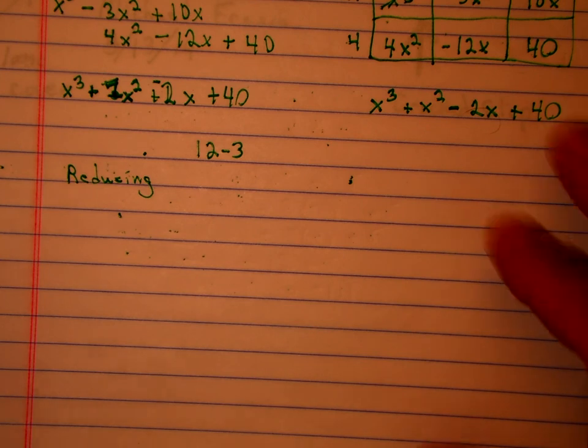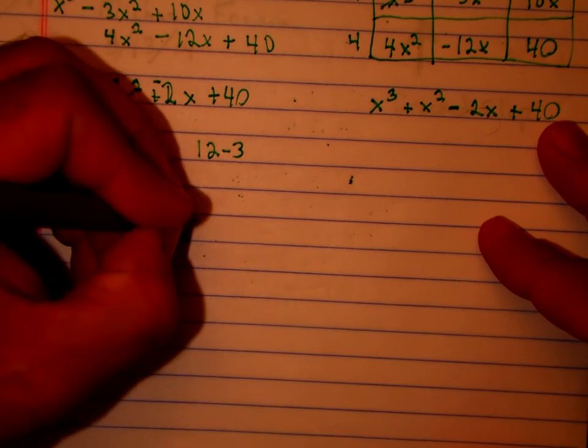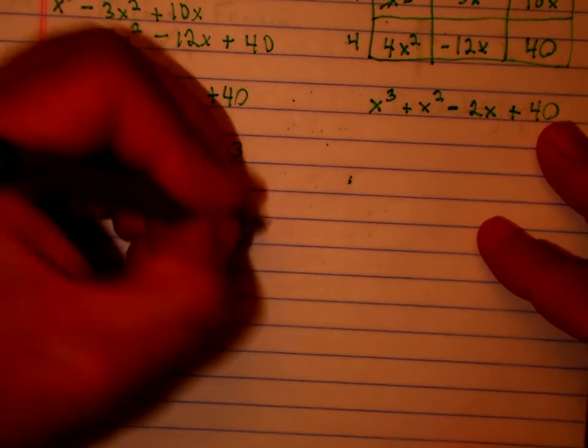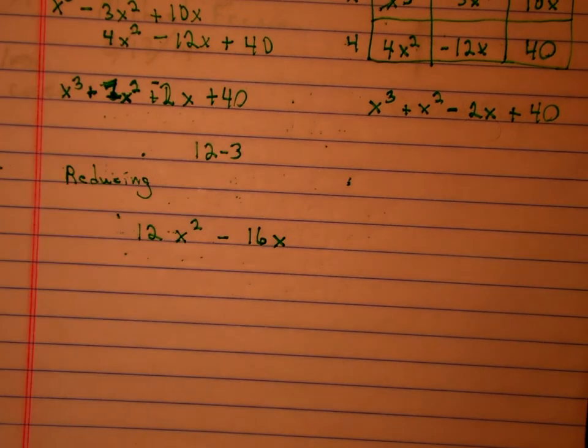Okay? So I'm going to make something up. If this was 12x squared minus 16x. Now, to keep yourself organized, I would do the same thing for all work.